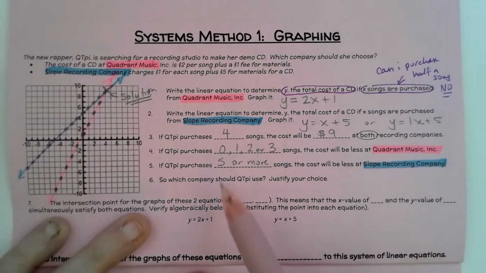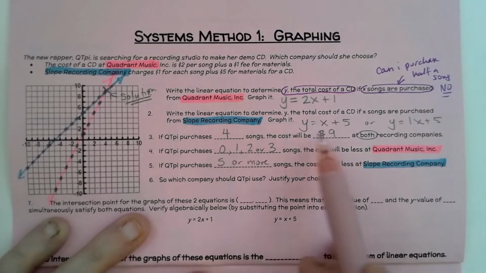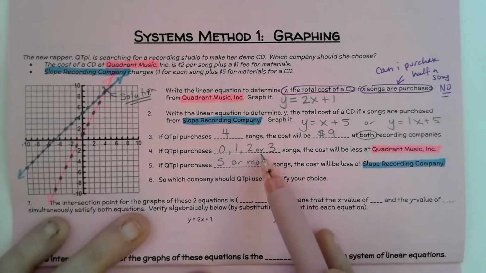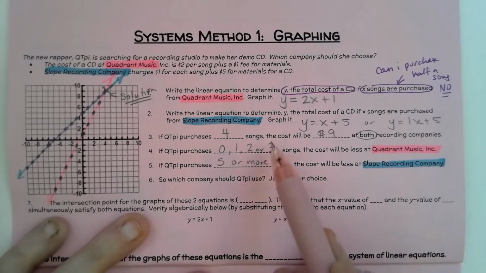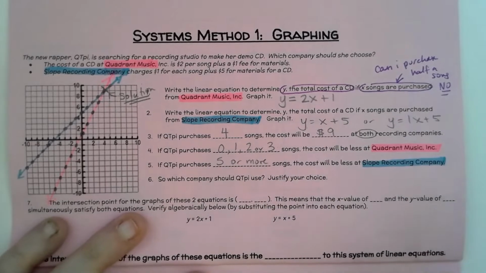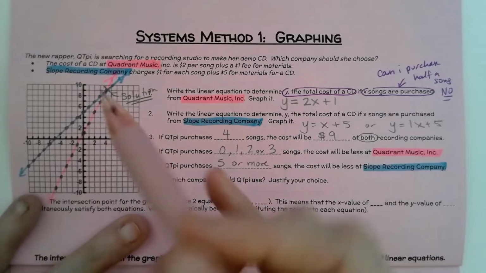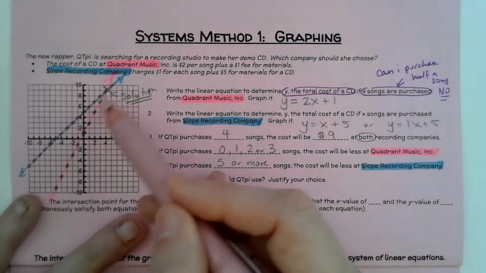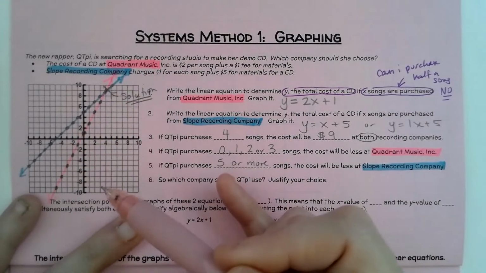Again, that's the thing about systems. They don't just ask you where they're the same. Sometimes they ask you who's got the better deal. Like when would you use one? When would you use the other? So it's not just important that we understand where they cross. We have to understand everything leading up to them.